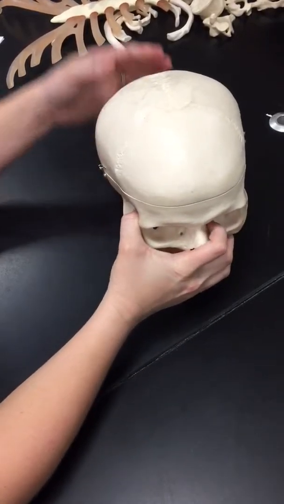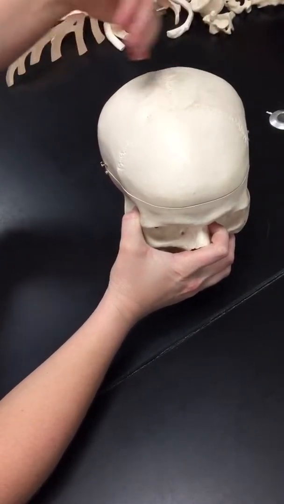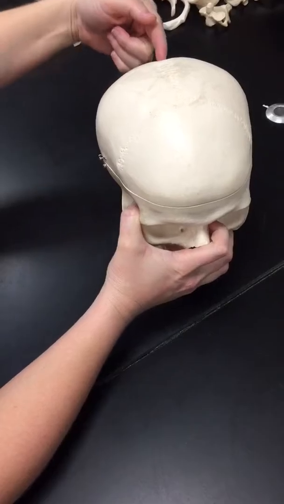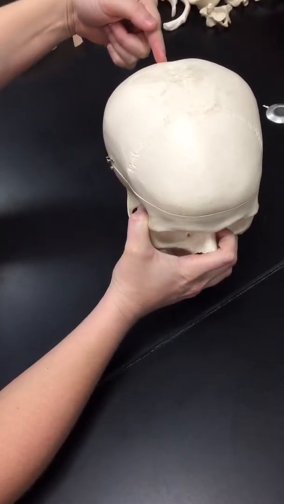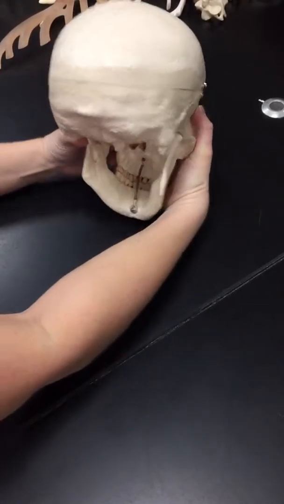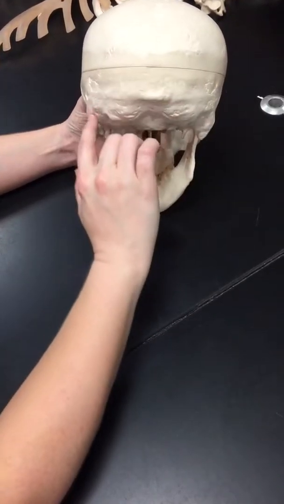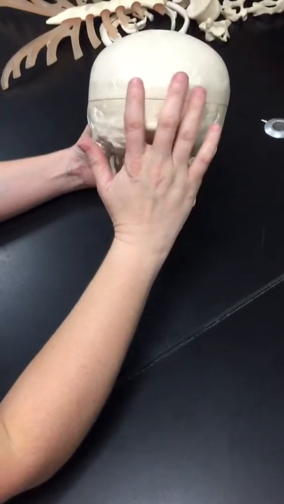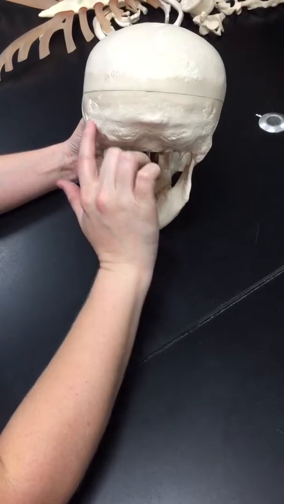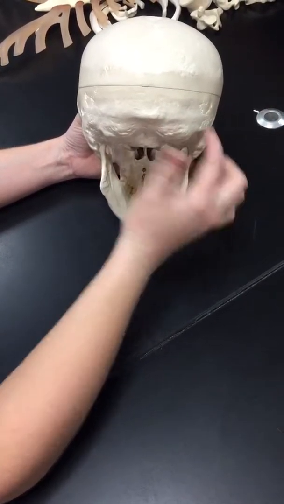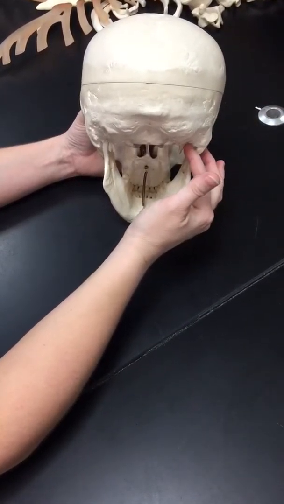Then we had a plane that divided the body into a right and a left side. And so this one right here that goes down the middle is called the sagittal suture. Then we have this one. It divides the parietals from the occipital. It basically forms kind of an upside down U. And so that one is called the lambdoid suture.